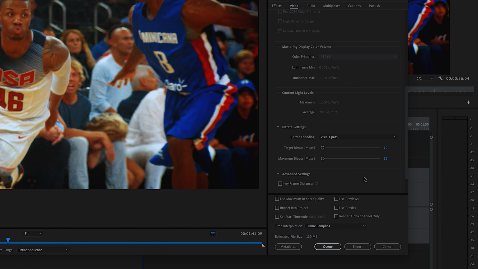Now let's get into the good stuff, the bitrate. This is where you decide how big your file is going to be. But with 4K, if your video is longer than a minute, it's always going to be a big file. So if your client is complaining about the file size, which trust me, they will, ask them if they really need the video to be in 4K or if 1080p would be enough.